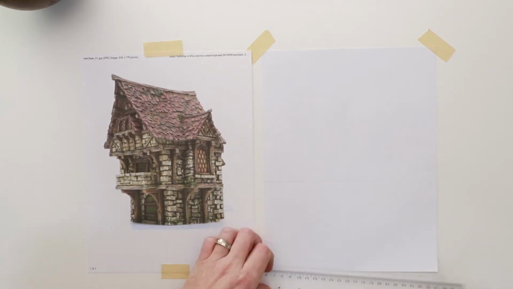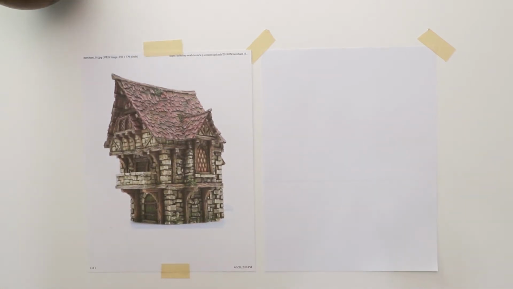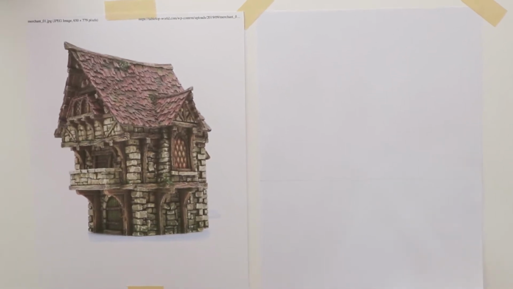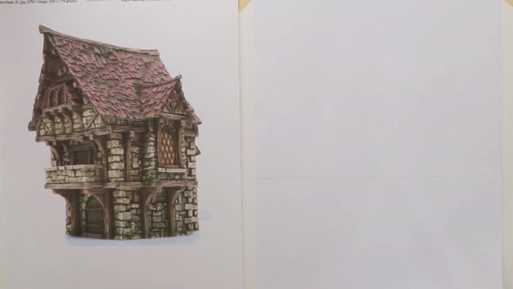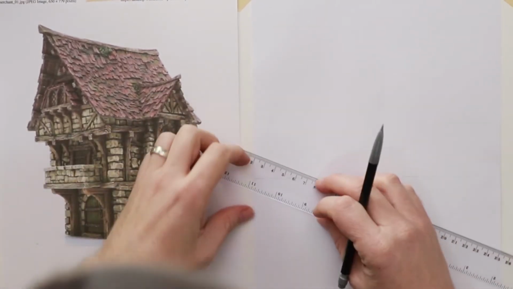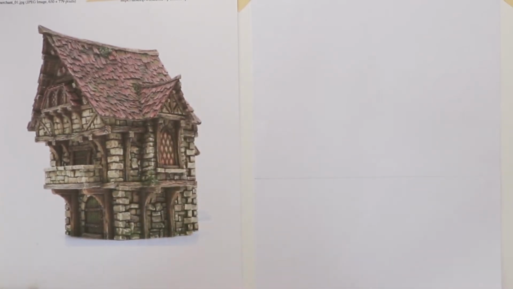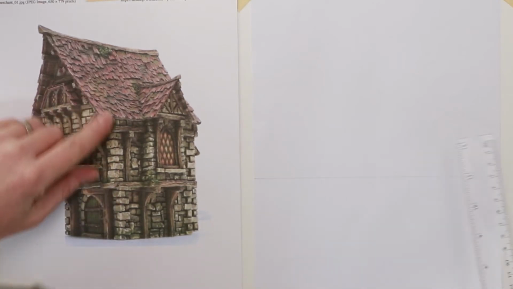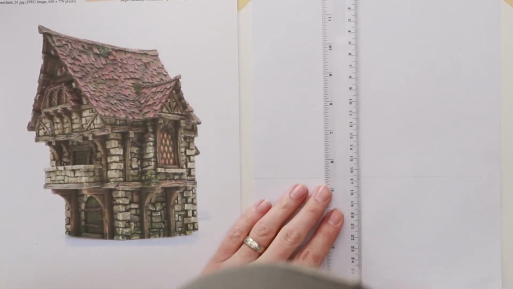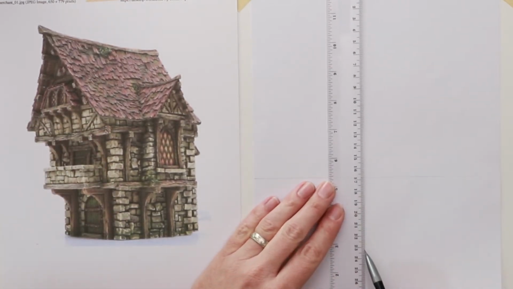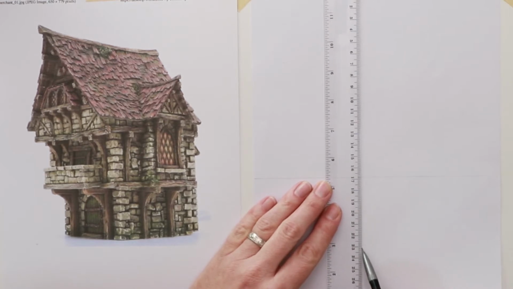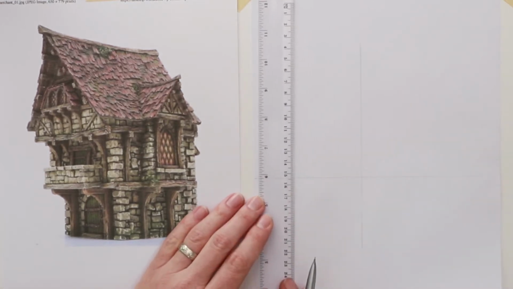All right. Let's zoom in just a tiny bit more just to make sure we see everything. Might as well. Okay. Here we go. So we've got our shape. Let's just rough out a big old rectangular block.